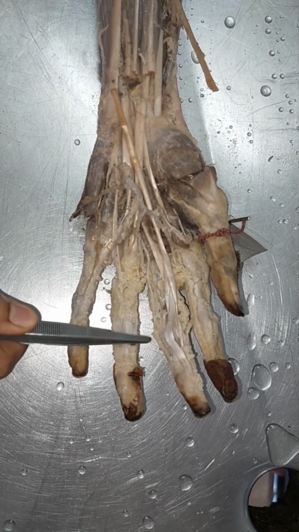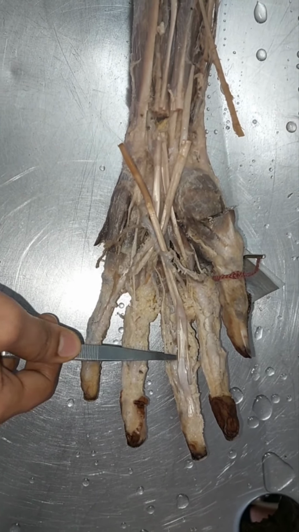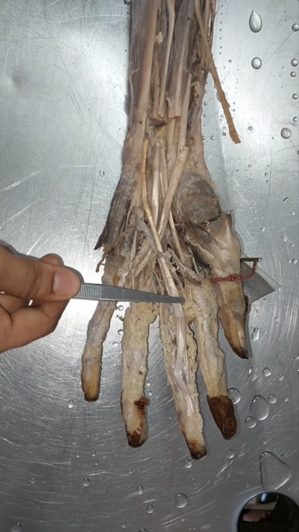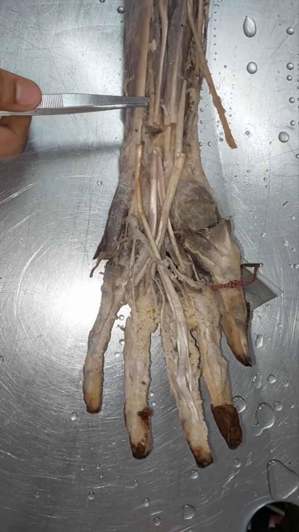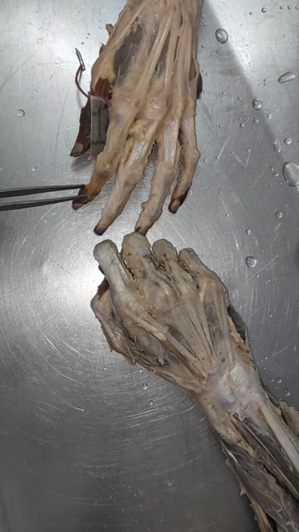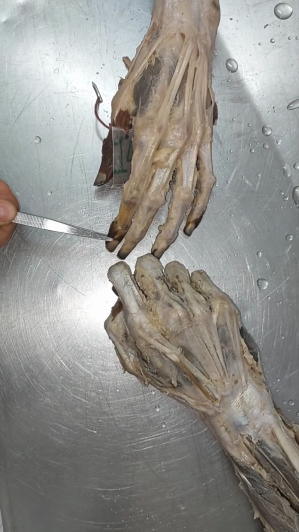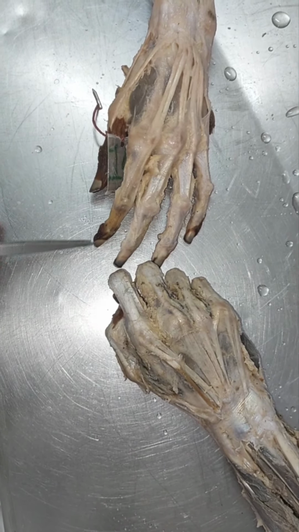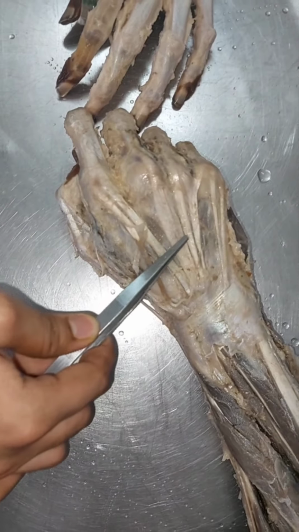The flexion at the proximal interphalangeal joint is caused by the muscle flexor digitorum superficialis. The extension caused at the distal interphalangeal joint involves the muscle extensor digitorum.